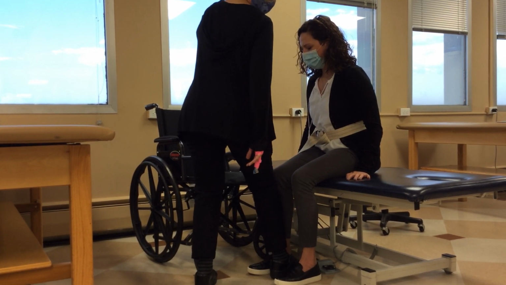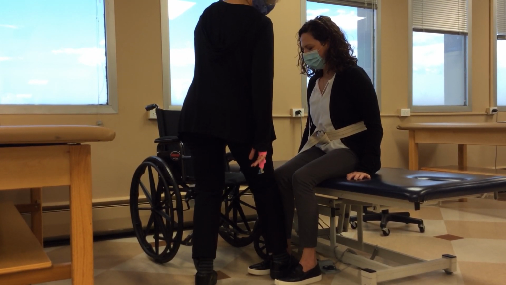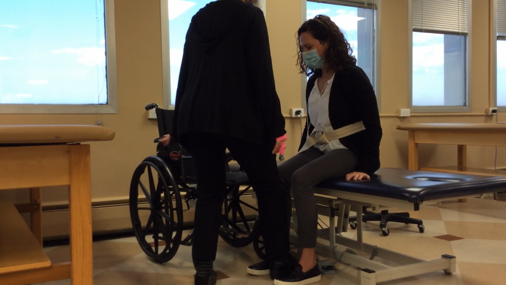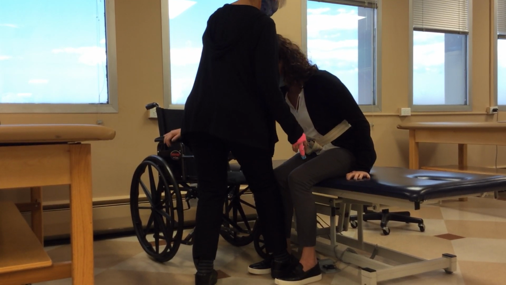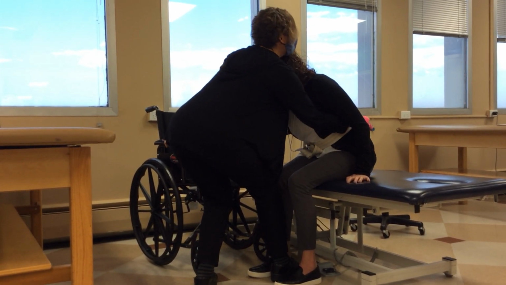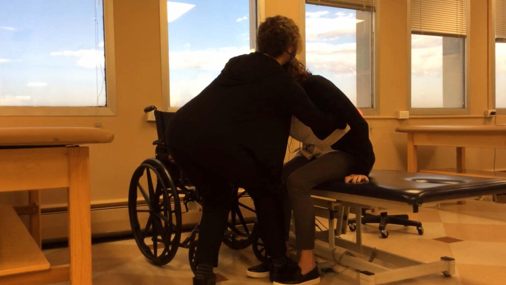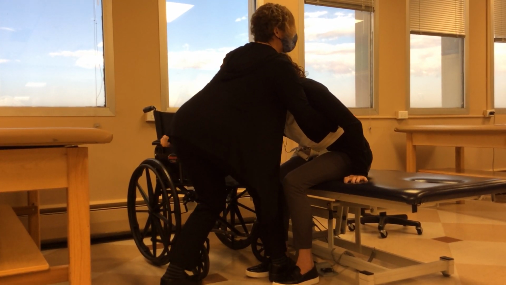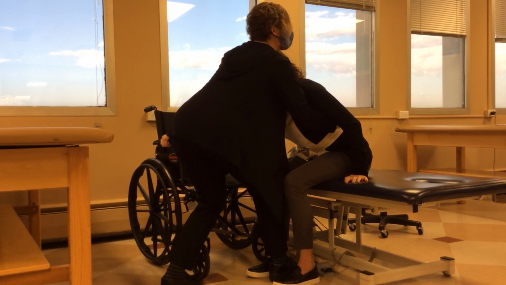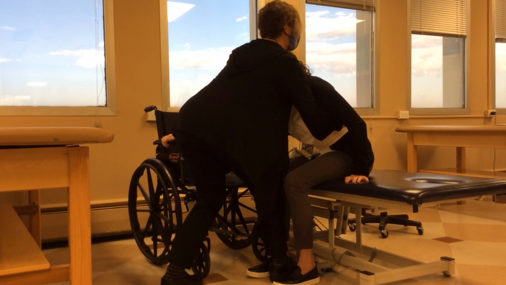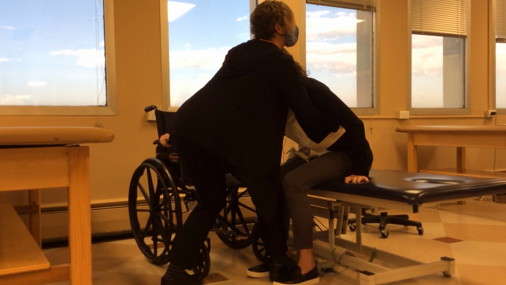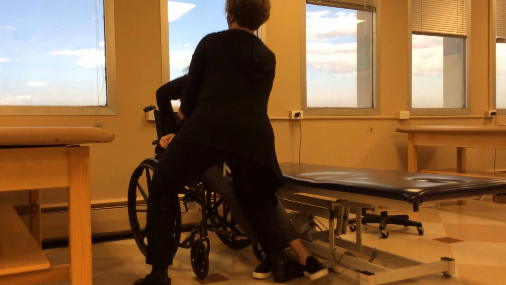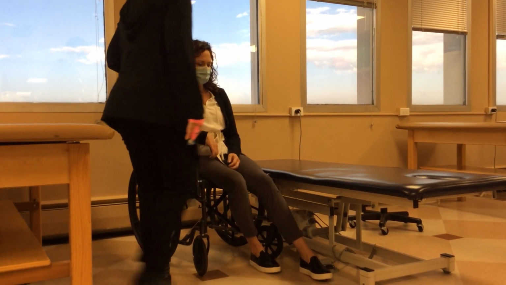That way if I need to support a knee to keep it from buckling, I can. Can you reach across for that armrest? Good. And then you can look out that window so your nose doesn't get smooshed on my shoulder. On 3, I want you to just lift yourself up and pull yourself into that chair. 1, 2, 3. Yeah. Okay. All right.